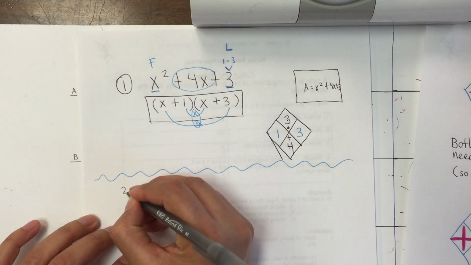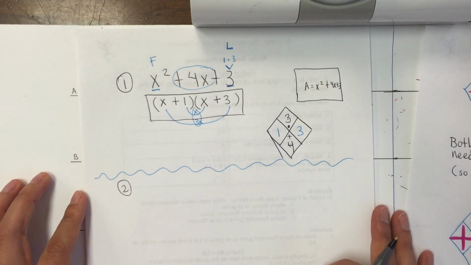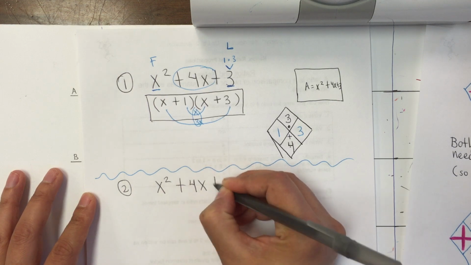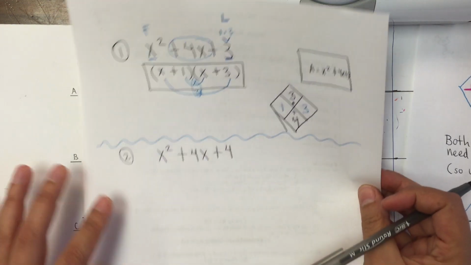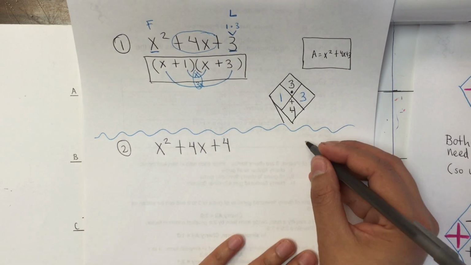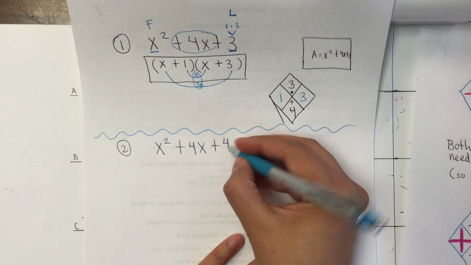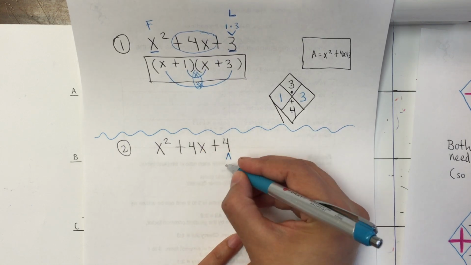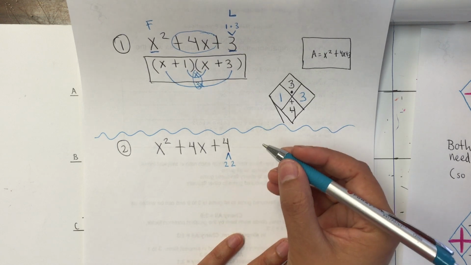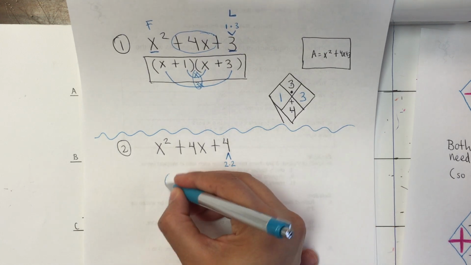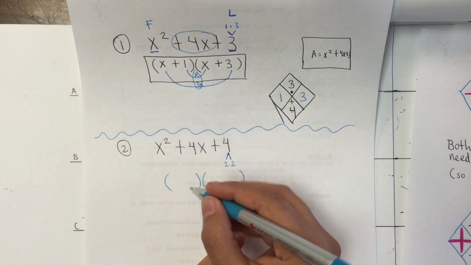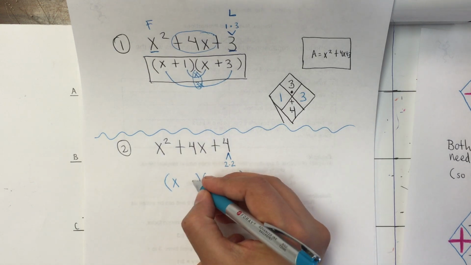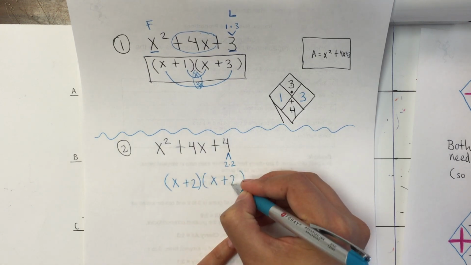Okay, another example. It's x squared plus 4x plus 4. Again, you can do it directly. You can just look for two factors that multiply to 4 but when you add them also equal 4. So you know that it's 2 and 2. You just open your parentheses and put x and x and 2 and 2. That will be directly.